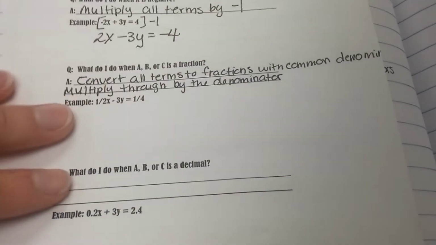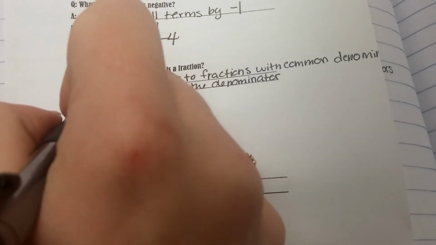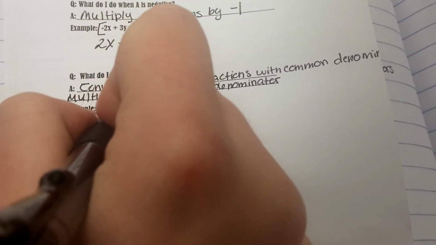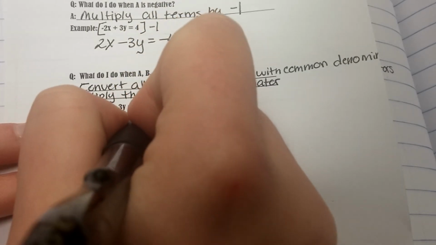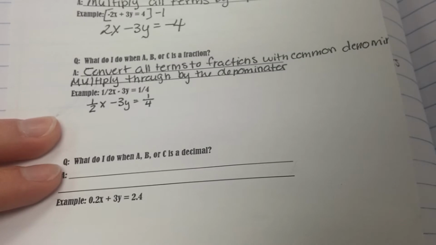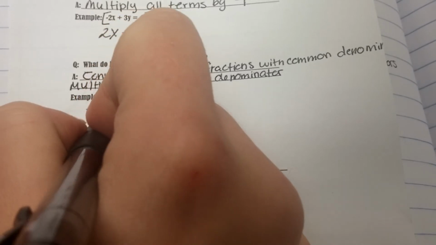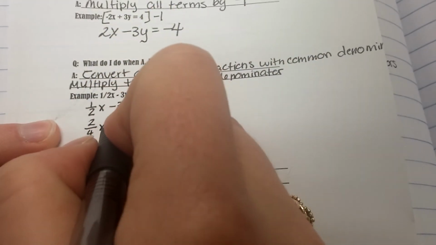So, for example, I have 1/2 x minus 3y equals 1/4. I want to turn all of these terms into fractions with a common denominator. The lowest common denominator would be 4. So this is going to be 2/4 x minus 12/4 y is equal to 1/4.